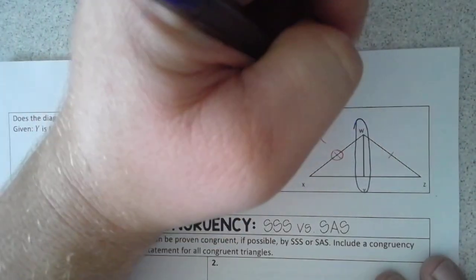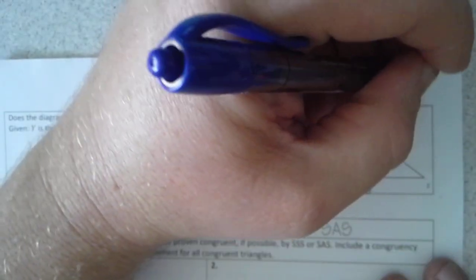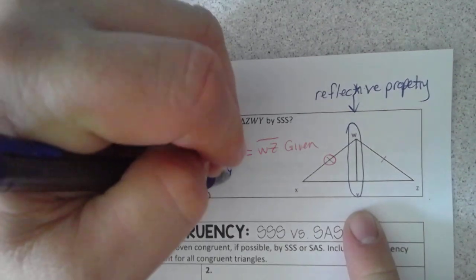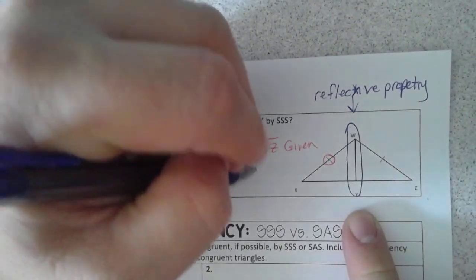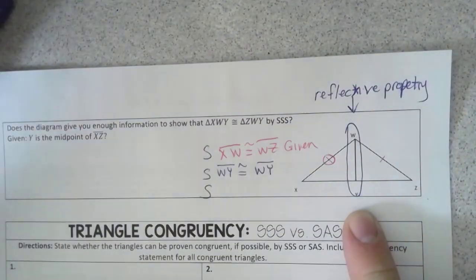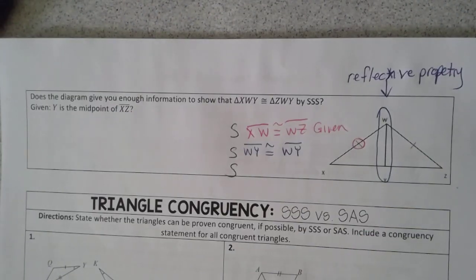We call this, and going back to something we did during the algebra proof, the reflexive property. Basically, what that says is if I have a side on one triangle and it's also on this other triangle, I just know that those are congruent to each other. So there's a second side.